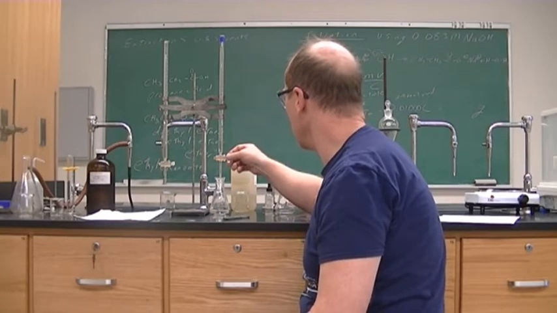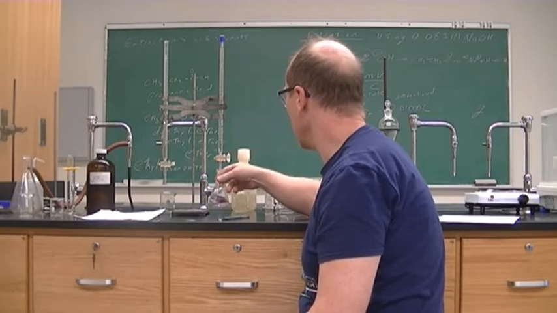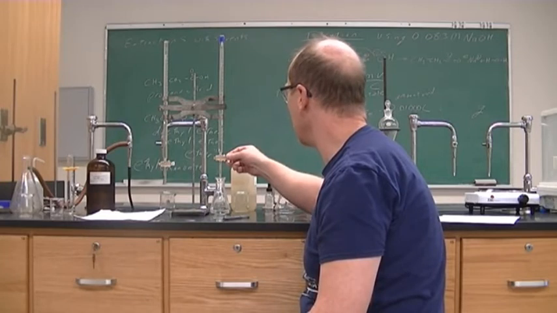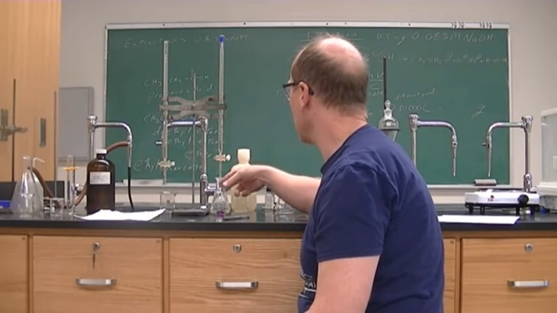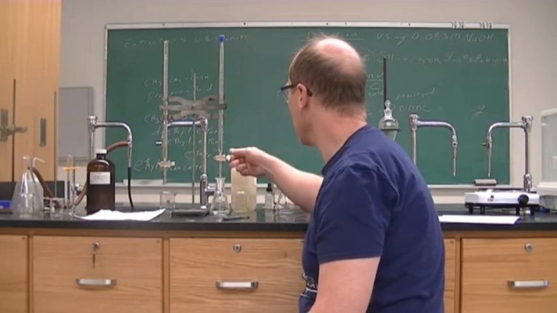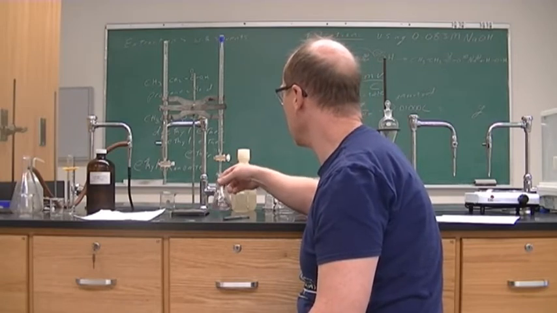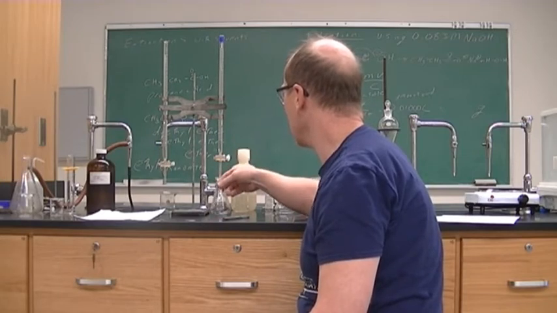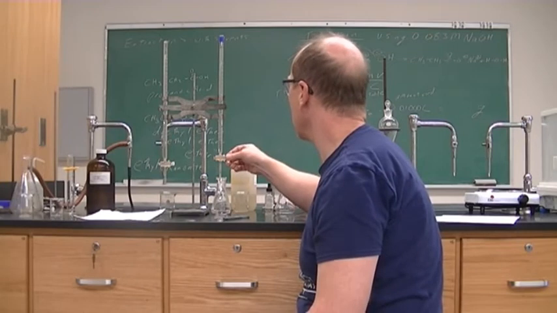Very close. I can add it a drop at a time, but again, it's got to stay for 30 seconds while swirling. Add another drop. Alright, let's see. That's not going to stay.